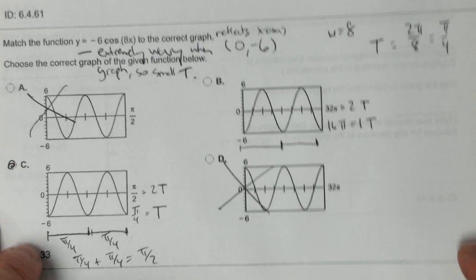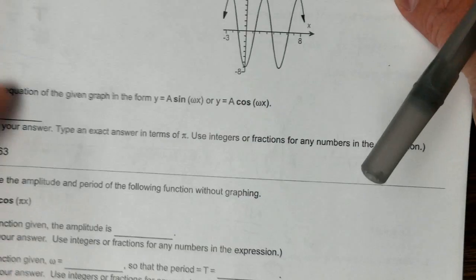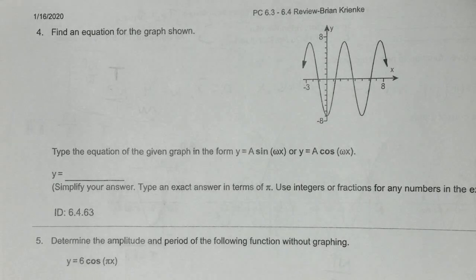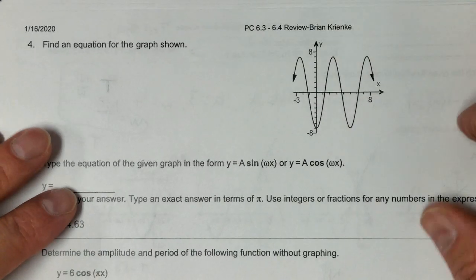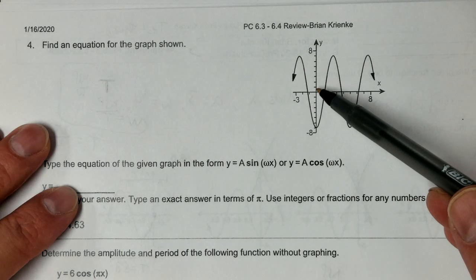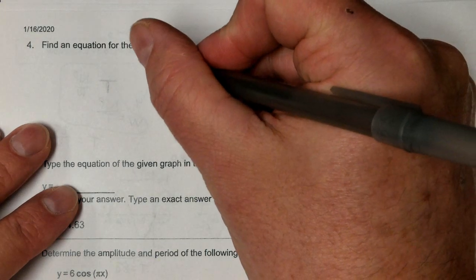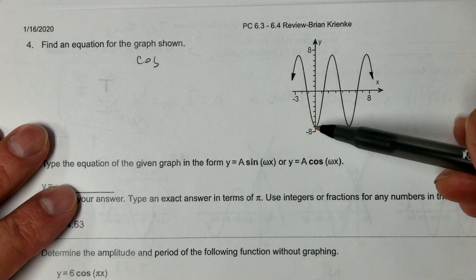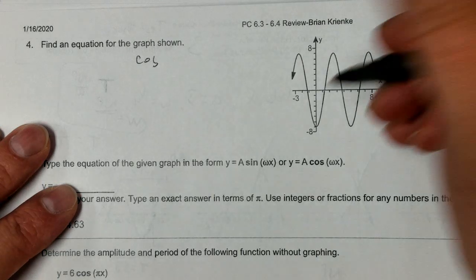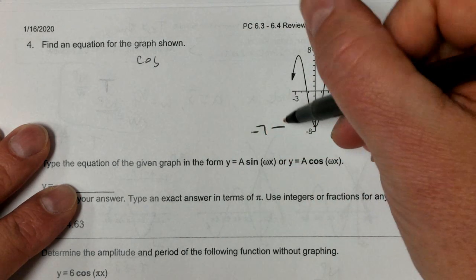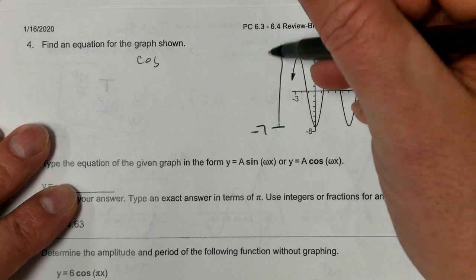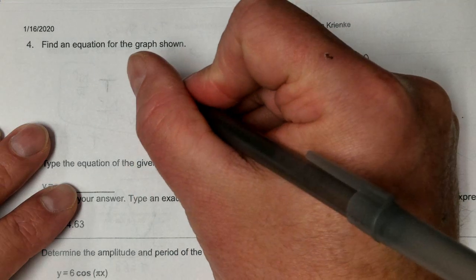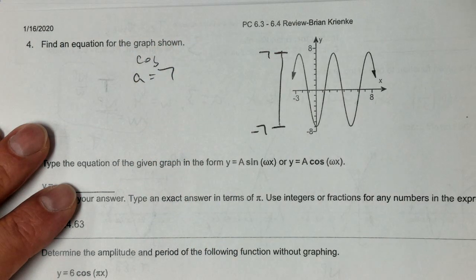Okay, number 4. Okay, write an equation for the graph shown. So it doesn't go through the origin, so we know it's a cosine graph. And it looks like it's going down to -7 and going up to +7. So -7 to 7. So what that means is our amplitude is 7.